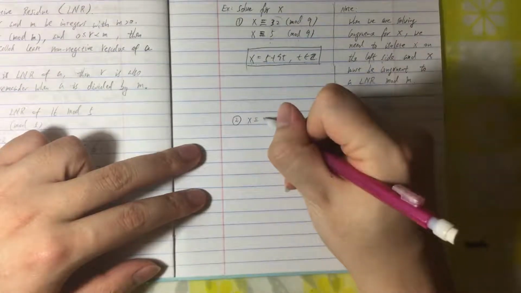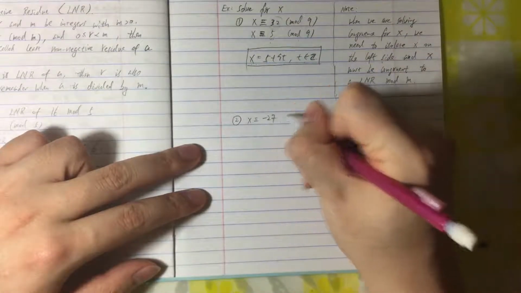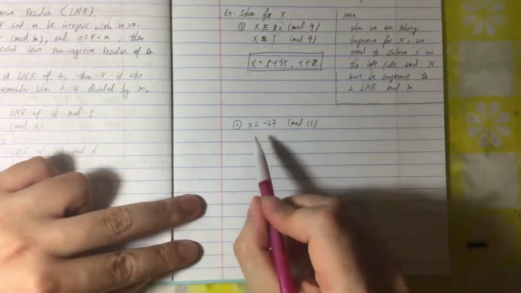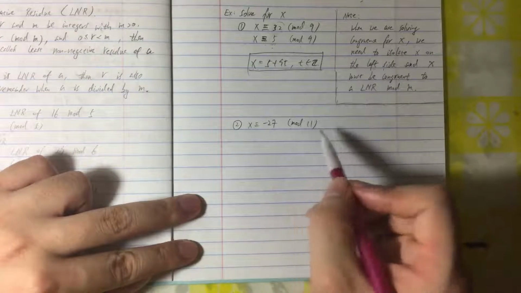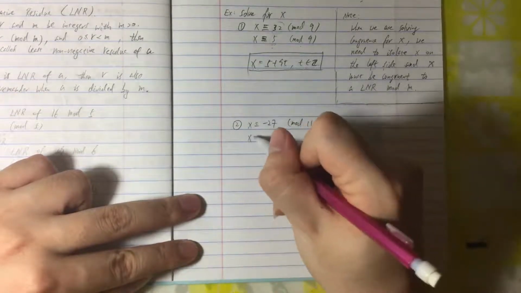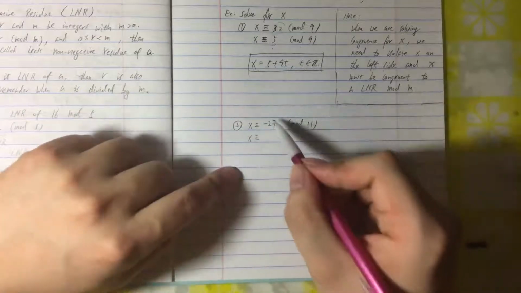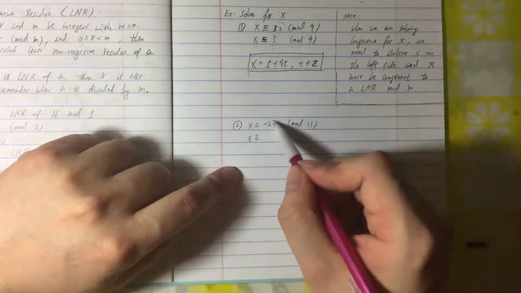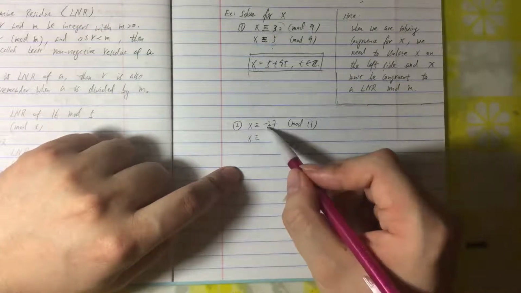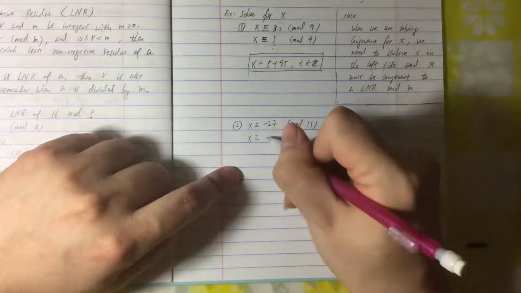x is congruent to negative 27 mod 11. If this number is negative, we can still divide to find the remainder. We know that positive 27 divided by 11 has remainder 5, so negative 27 divided by 11 has remainder negative 5.